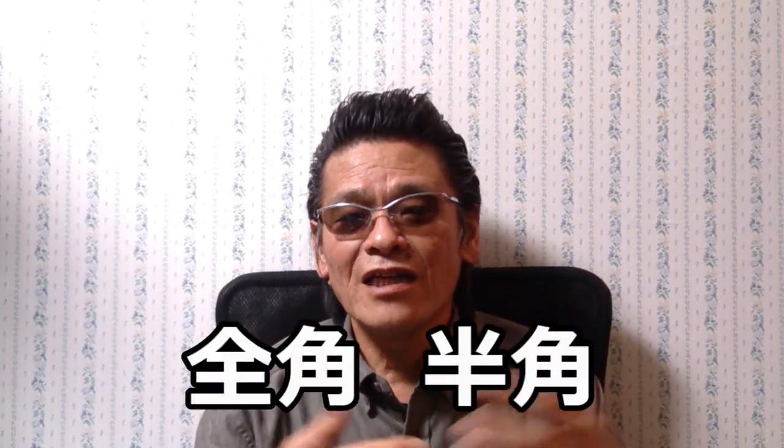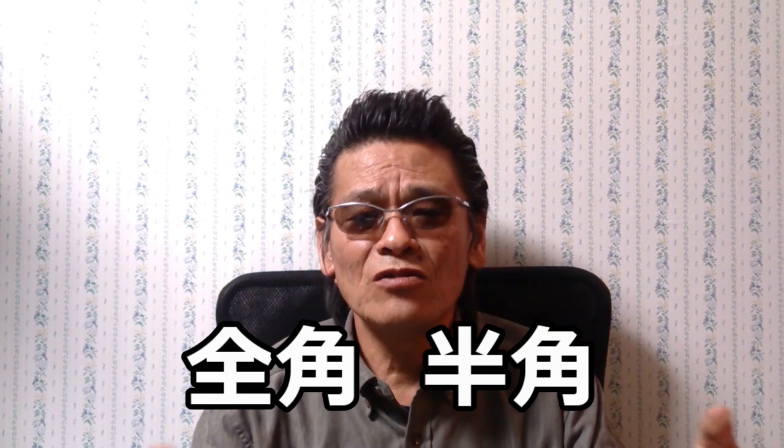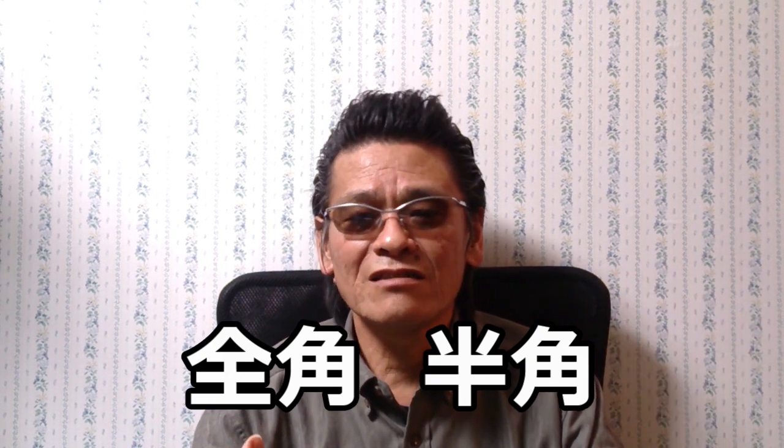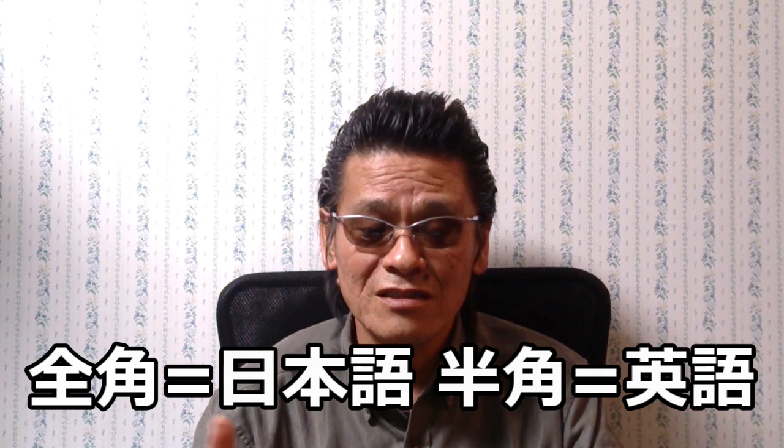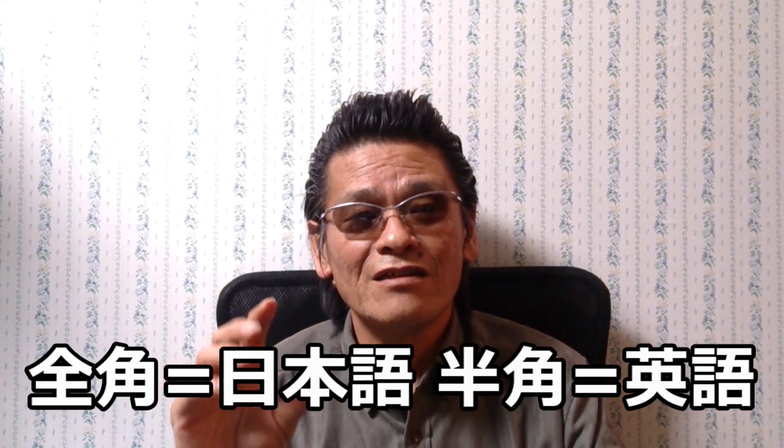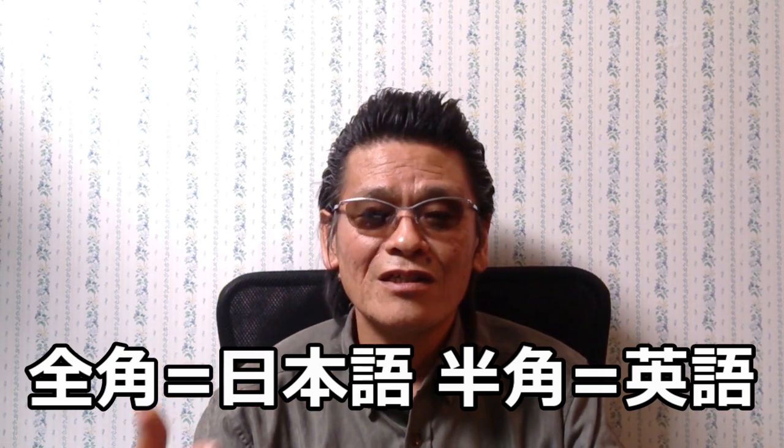When you are typing letters or sentences on a computer, there are two types of characters, basically zenkaku and hankaku, right? As a general rule, we use zenkaku for Japanese letters and hankaku for English letters.